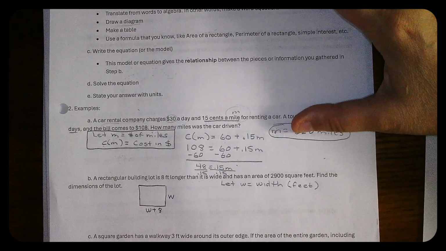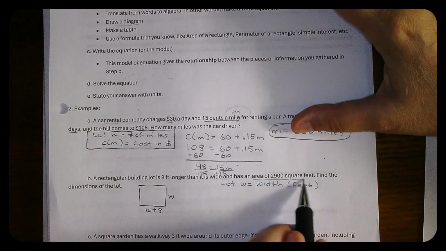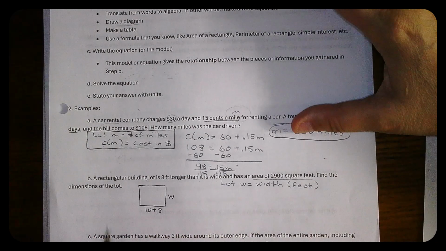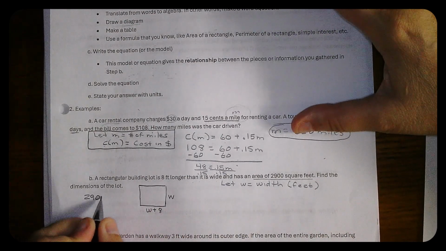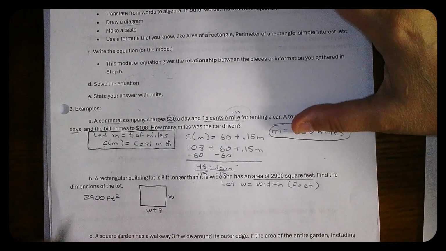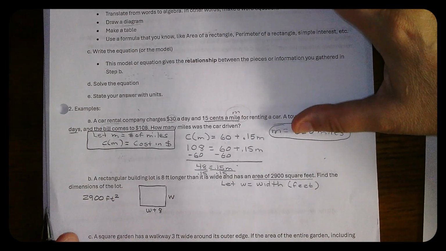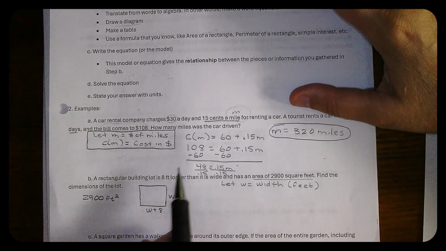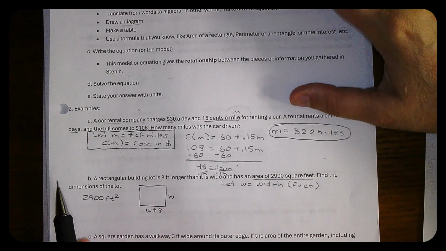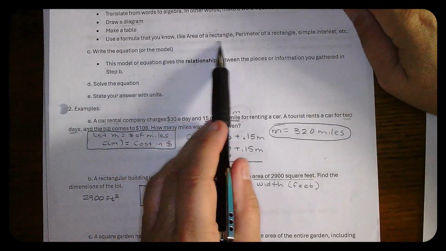All right, now what do we do with this? Well, we're given the area is 2,900 square feet. Why would they give that to us? That's always something that you should think about. Well, sometimes we can write the relationship because we know of a formula, right? So we're going to use a formula that we know, like the area of the rectangle.